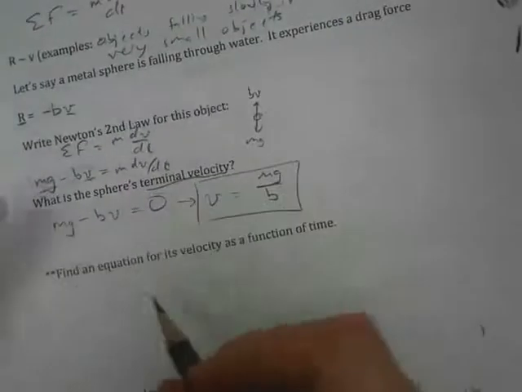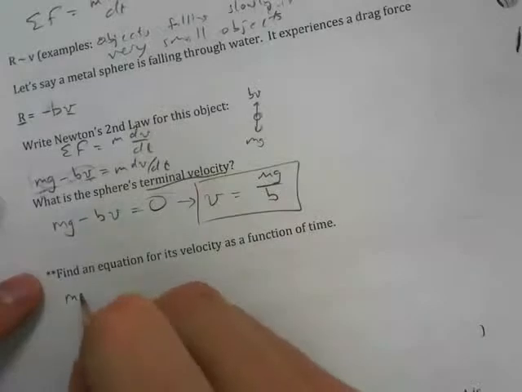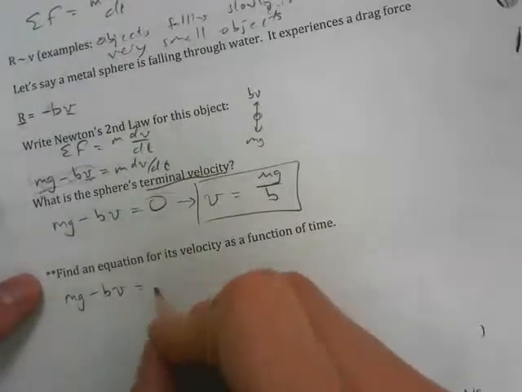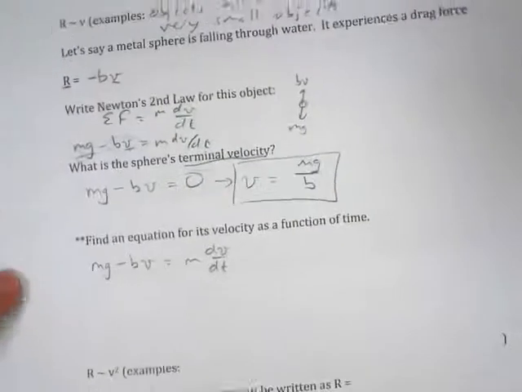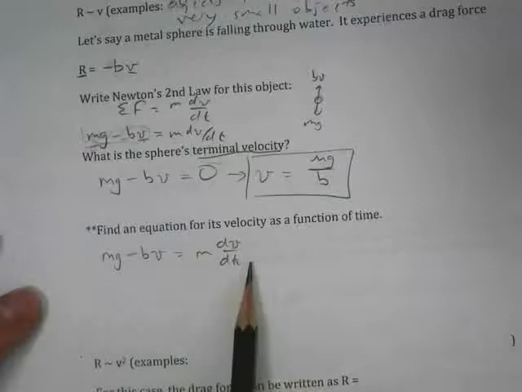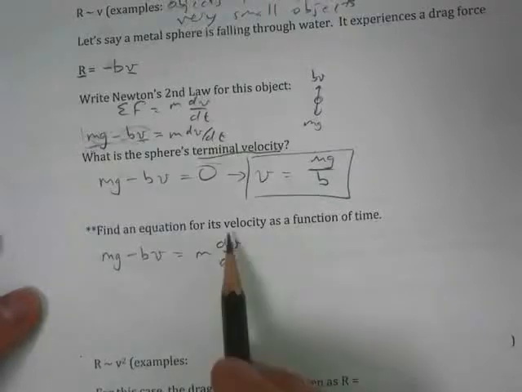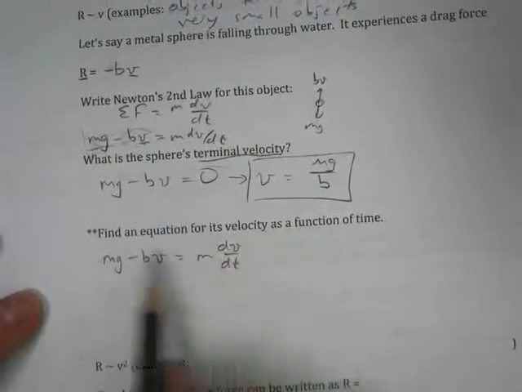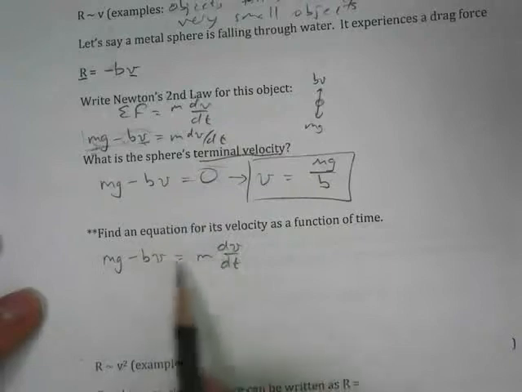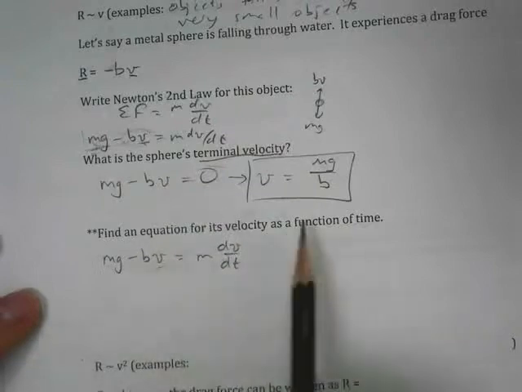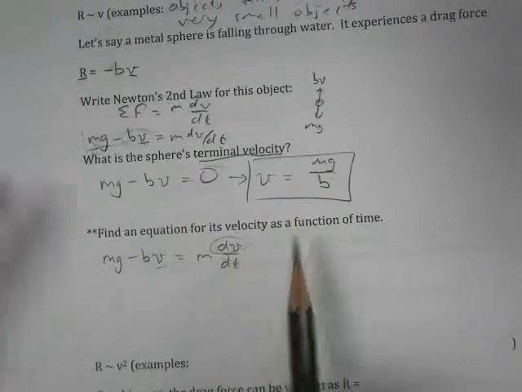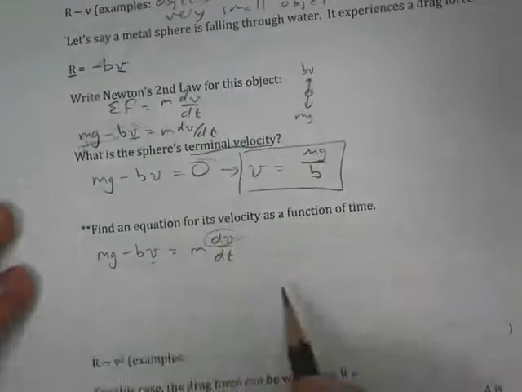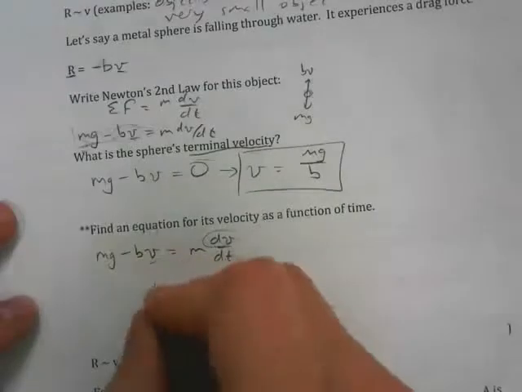Now, find an equation for its velocity as a function of time. This is something that you haven't done yet in your calculus class, but this is a technique that you will use later on in the year. When you have a differential equation like this, everything here is a constant in time except for velocity. You need to get the velocity on the same side of the equation as dv, and then take an integral to solve. So what you wind up doing is you multiply this dt over to the other side.